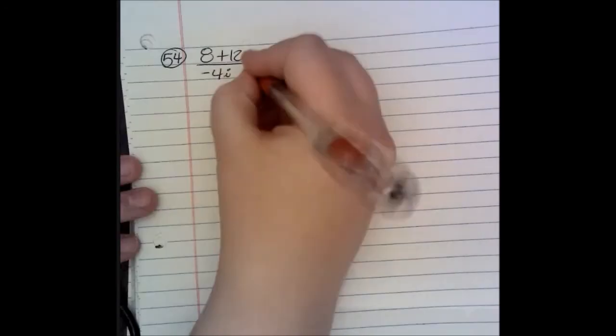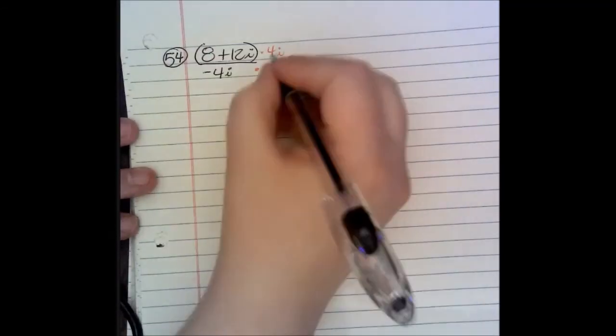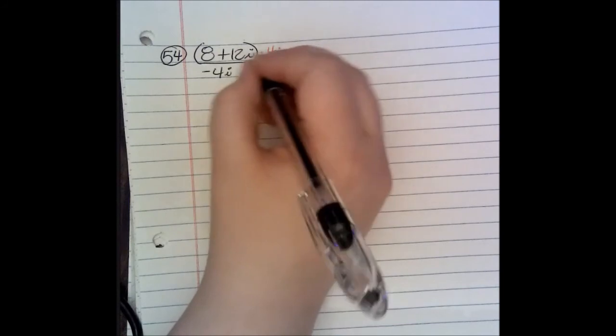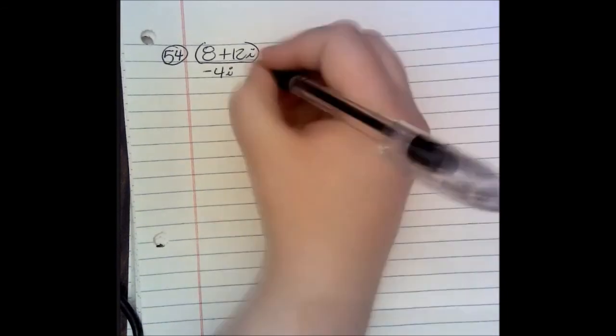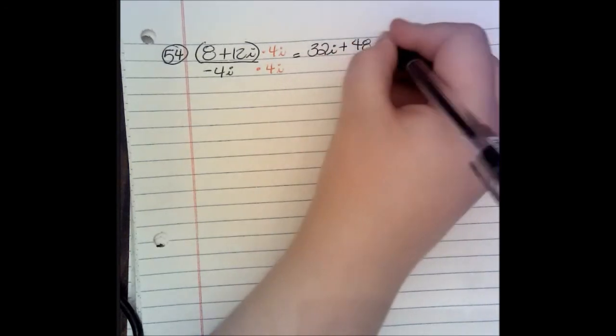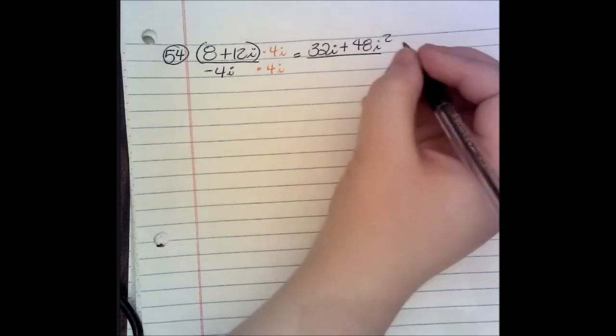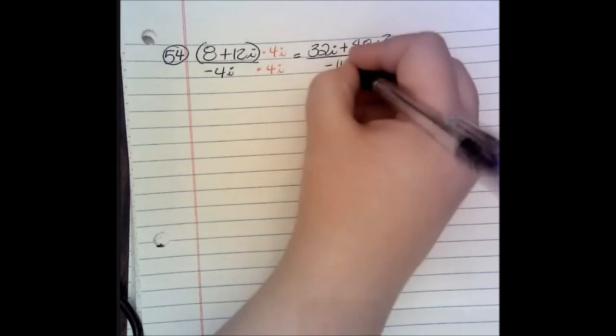So now let's look at problem number 54. So again, we're going to multiply by the conjugate. So your conjugate here is 4i. So we're going to multiply 4i times each of these terms. So 4i times 8 is going to give us 32i. 4i times 12i is going to give us 48i squared, divided by negative 4i times 4i is negative 16i squared.